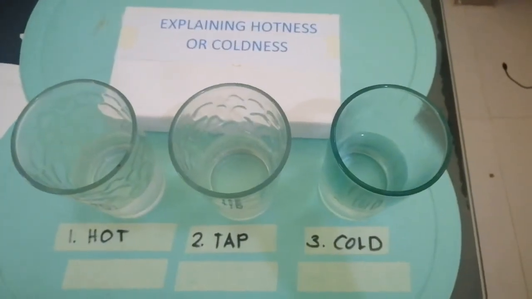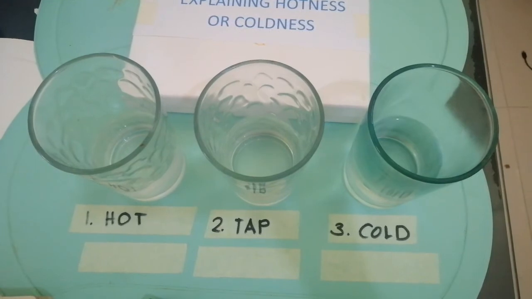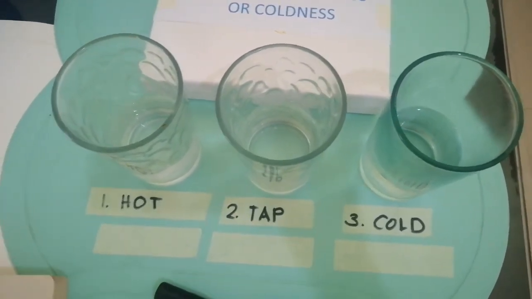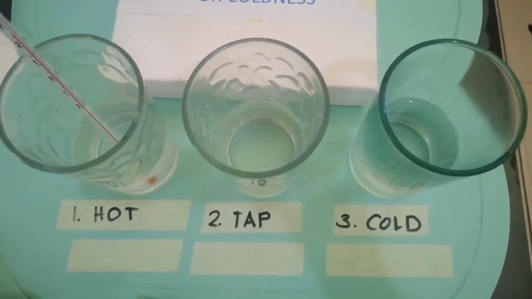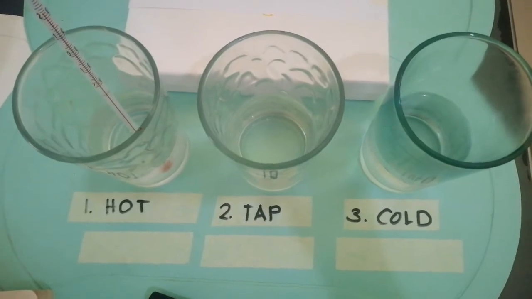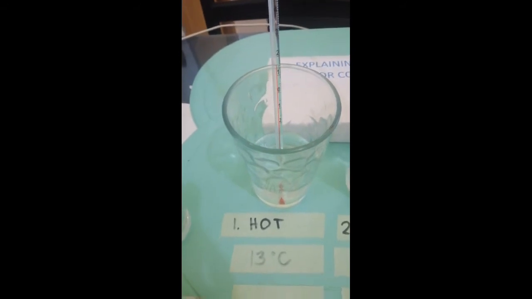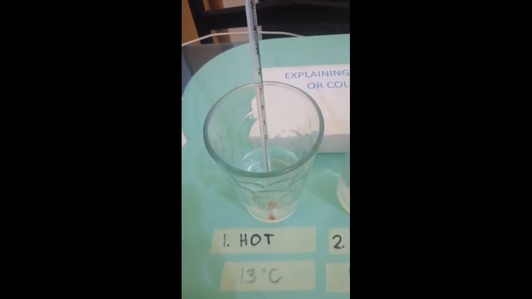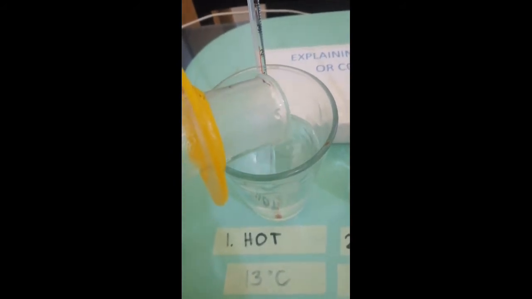Hello mga ka-Cyflix! So gagawa tayo ng simple experiment about heat and temperature. Meron tayo ditong cold water. So sa tatlong baso na yan, lahat sila ay cold water. So i-measure muna natin yung kanyang temperature. Okay, para makita natin na they all have the same temperature. Ito yung first container natin o yung glass natin na may cold water na 13 degrees Celsius. Lalagyan natin ng hot water na 100 ml. Tingnan natin kung ano yung mangyayari sa temperature niya.